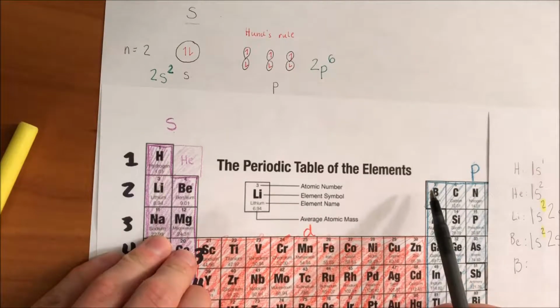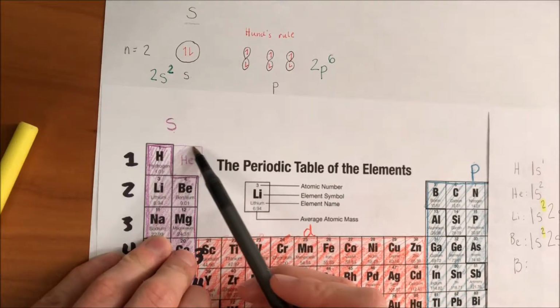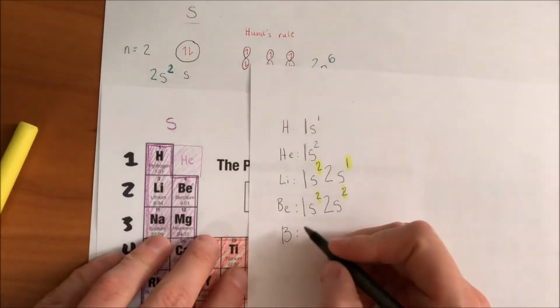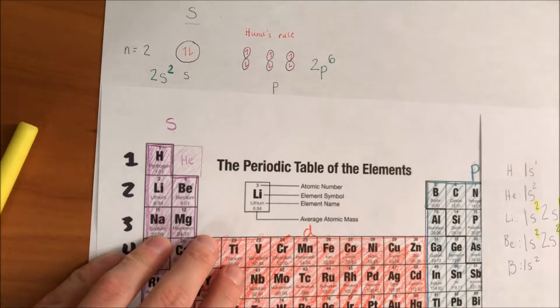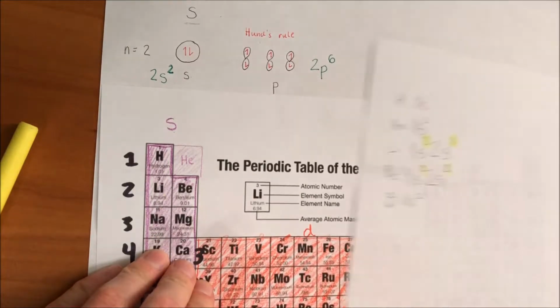Boron has a total of 5 electrons. So we'll start by placing its first 2 in the 1s subshell. Then we'll place its next 2 in the 2s subshell.